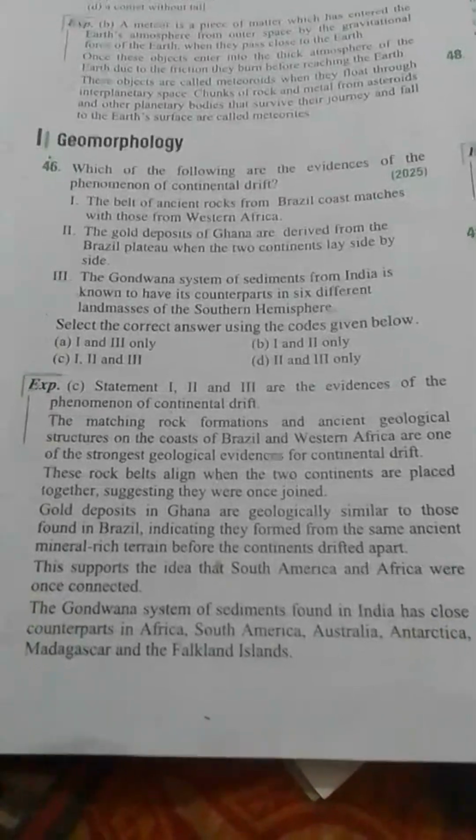Gold deposits in Ghana are geologically similar to those found in Brazil, indicating they formed from the same ancient mineral-rich terrain before the continents drifted apart.